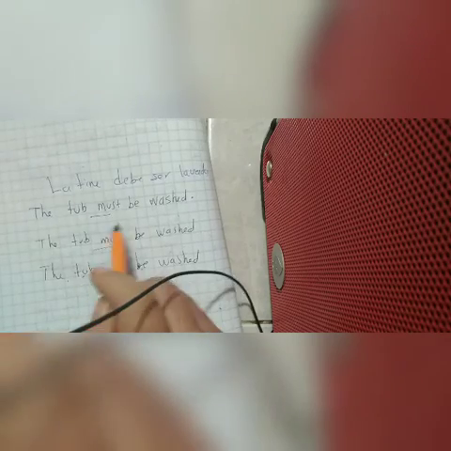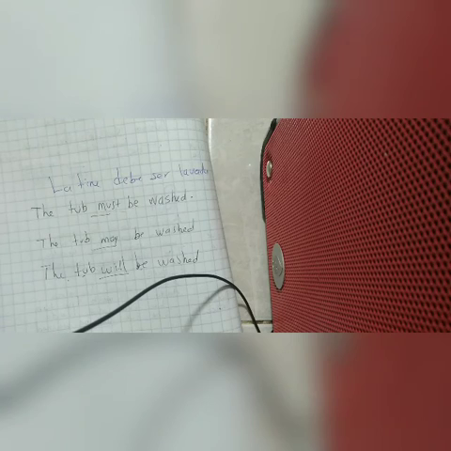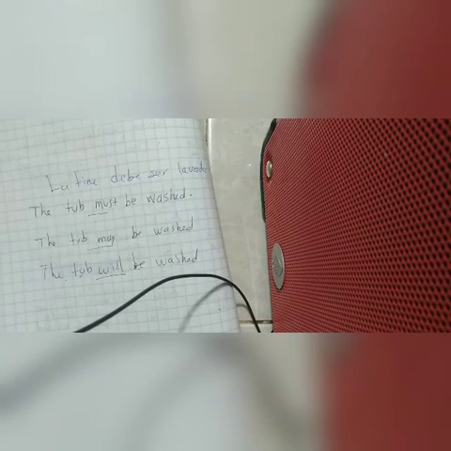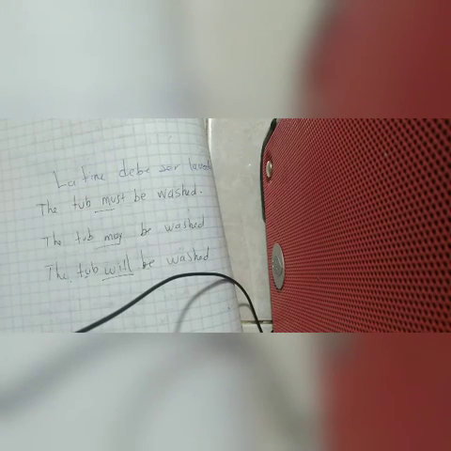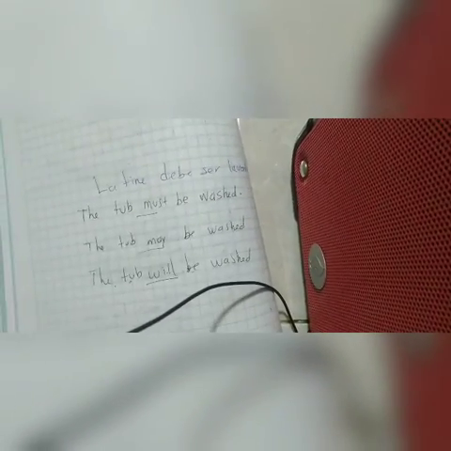These are sentences using modal auxiliaries, modal verbs with the passive voice. And it's too easy, and that is the way you are going to work in your work guide. I hope you finish and you send all your homework on time.